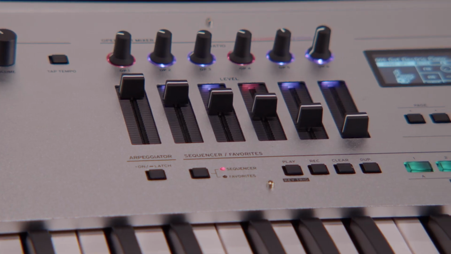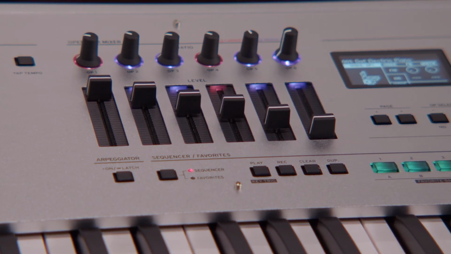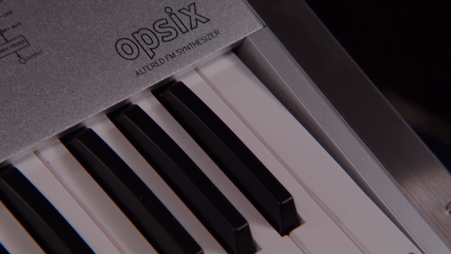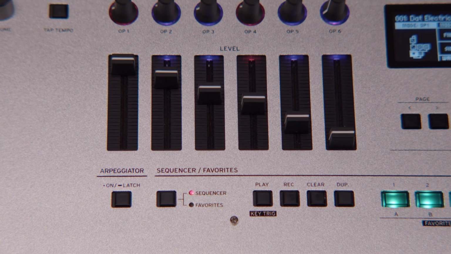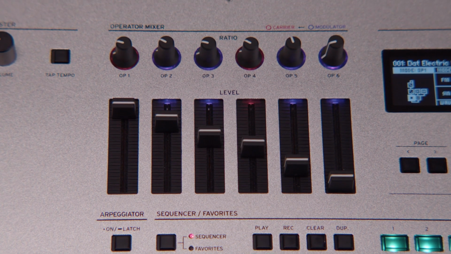So I got the new Opsix SE Platinum. I'm putting you right on the spot with this Opsix. What's your thoughts on the SE Platinum so far? I mean, I think it's pretty sick. I'm always down with a good FM. The FM sounds sick. And on this joint, you can control different parameters with the operators.